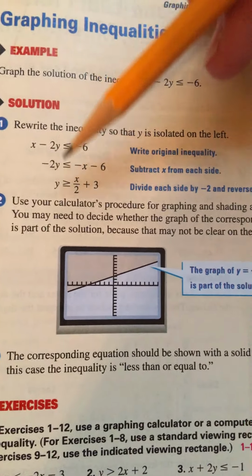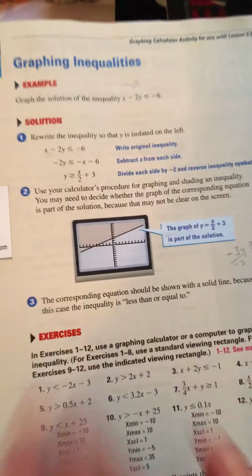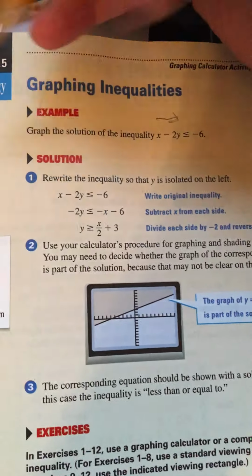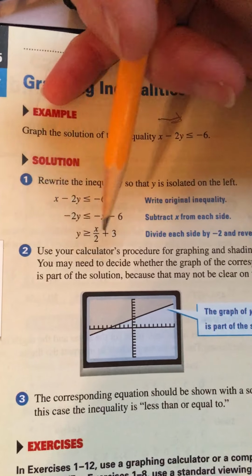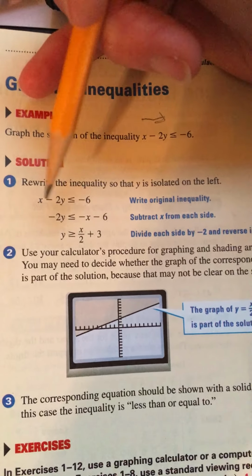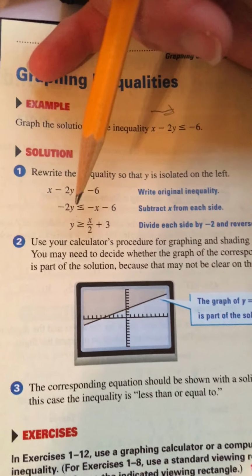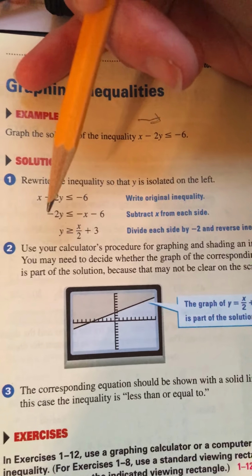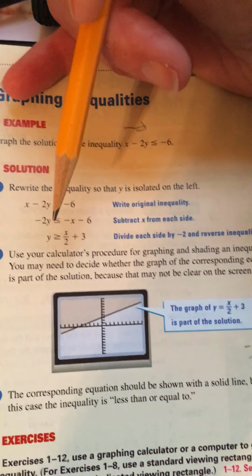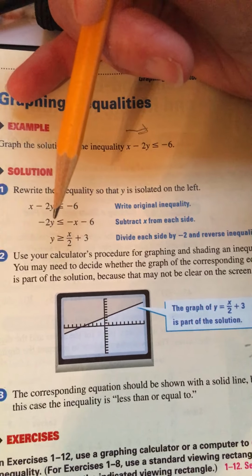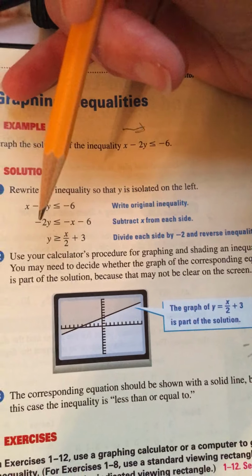Now, the rule about inequalities is you flip it, and I clap my hands. Flip it. If you multiply or divide both sides by a negative number, and we didn't, we subtracted, so it stays the same. Okay, next, why is y not alone? That's fun to say. It's being multiplied by a negative 2. So what's the opposite of multiplying by negative 2? That's right, dividing by negative 2.